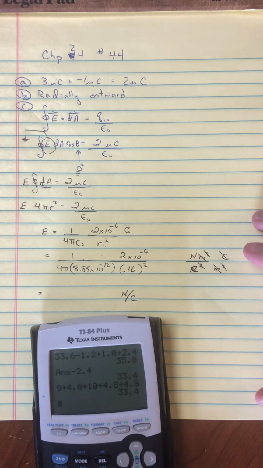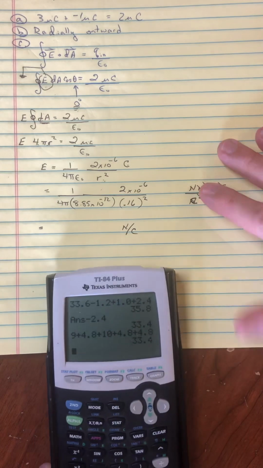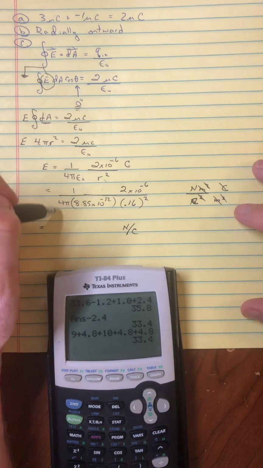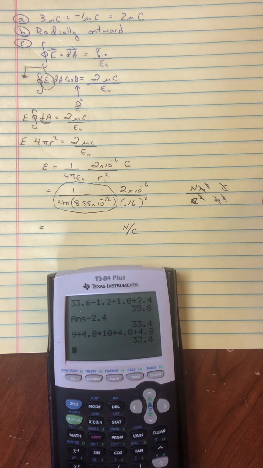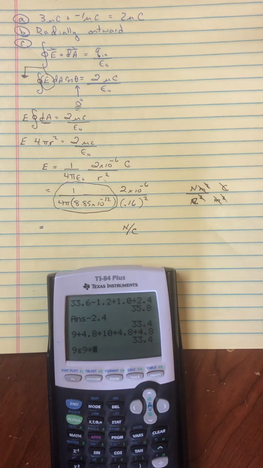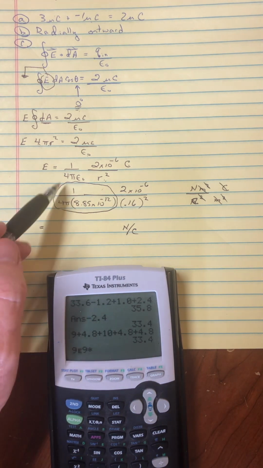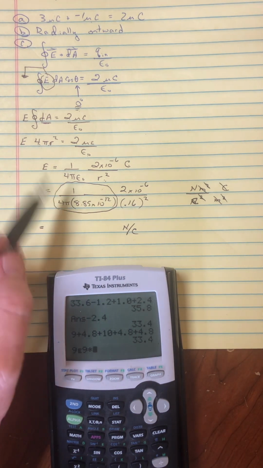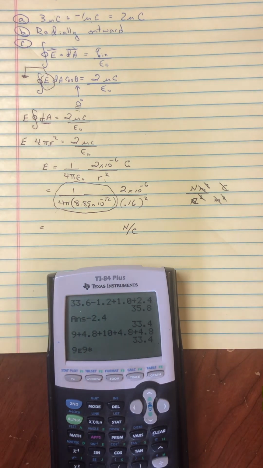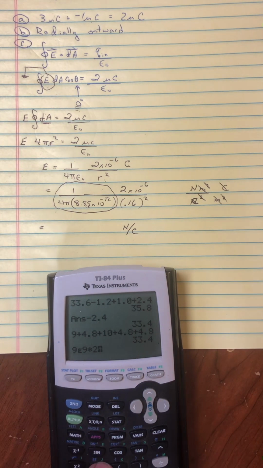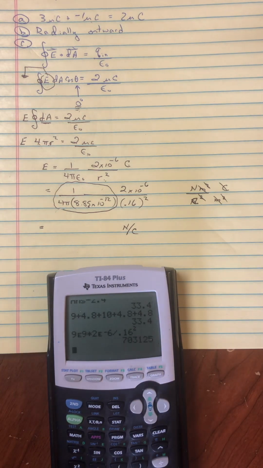All right, so why don't I do maybe this lower part? I could probably even save myself some calculating work, realizing that is Coulomb's constant. So I'll just put in Coulomb's constant. Remember, Coulomb's constant is made up of these two other constants, one with the material, free space, and the other with the geometry. And then this would be 2 times 10 to the minus 6. And then this is 0.16 squared.